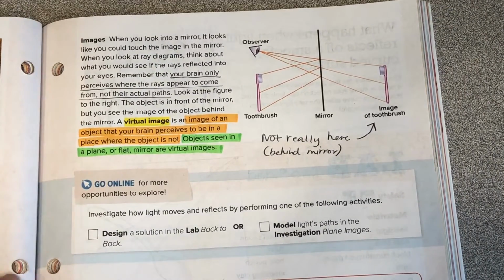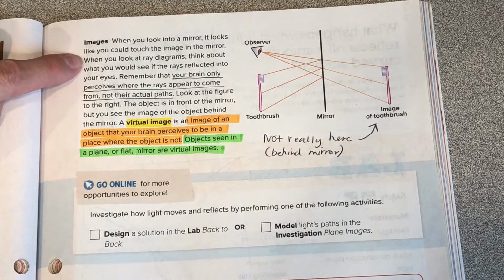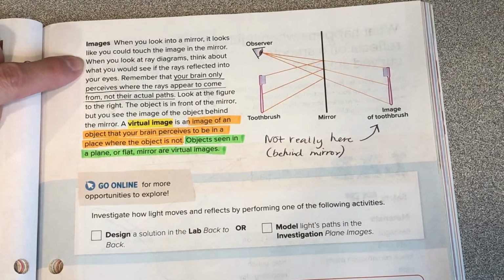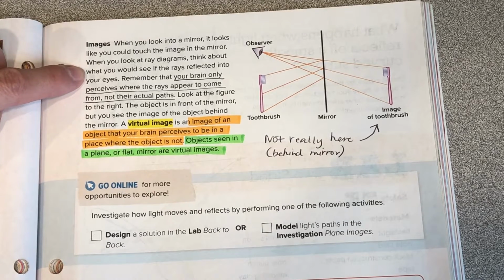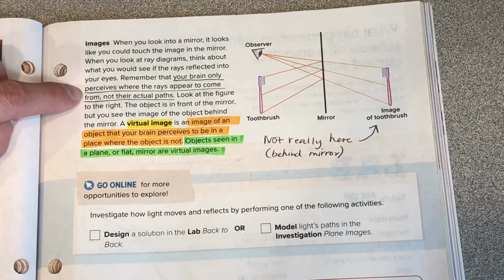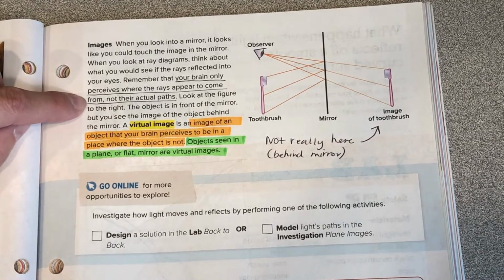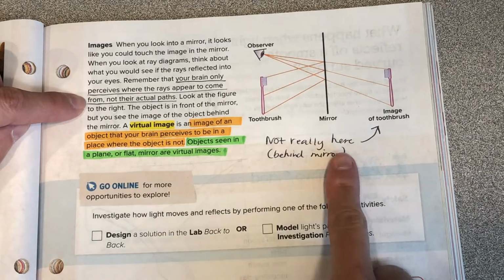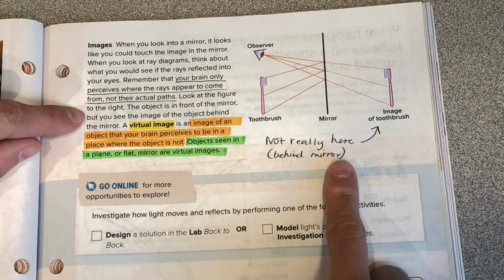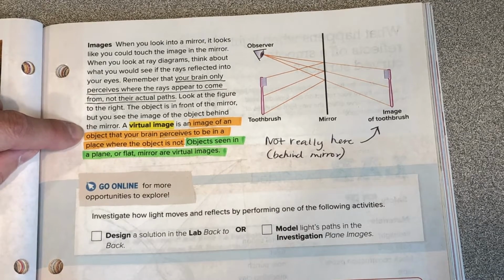Okay, I'm going to move over here to images. Images. When you look in a mirror, it looks like you could touch the image in the mirror. When you look at ray diagrams, think about what you would see if the rays reflected into your eyes. Now remember, your brain only perceives where the rays appear to come from and not their actual paths. Look at the figure to the right. The object's in front of the mirror, but you see the image of the object behind the mirror.